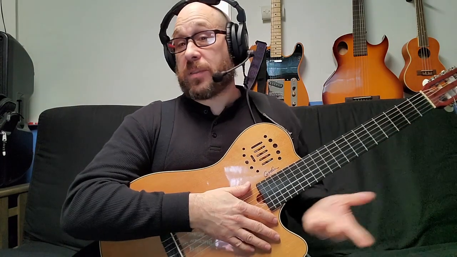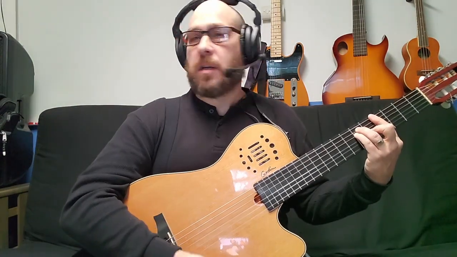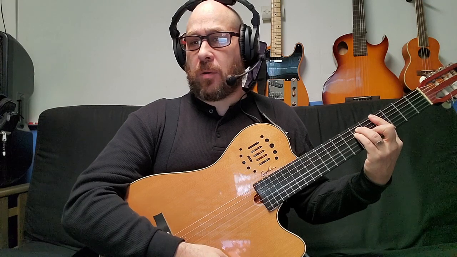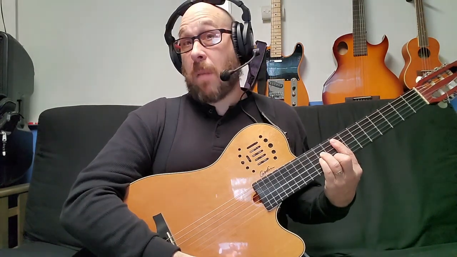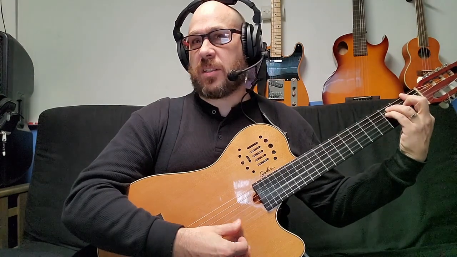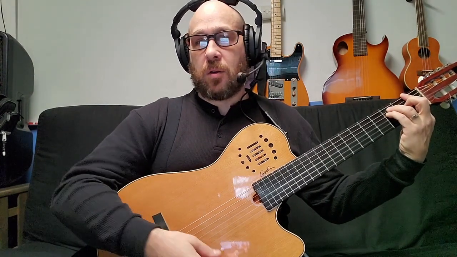There are 2 ways to approach this. One is using the relative minor. Let's start with that A flat major that we were working on. The 6th step is an F minor. Let's start down here. Let's do the low F minor. Cool.